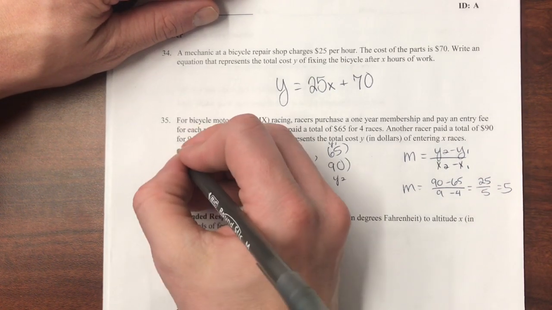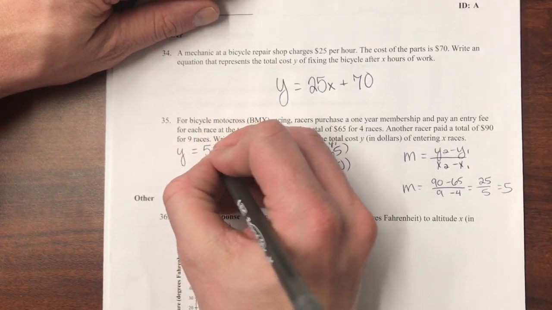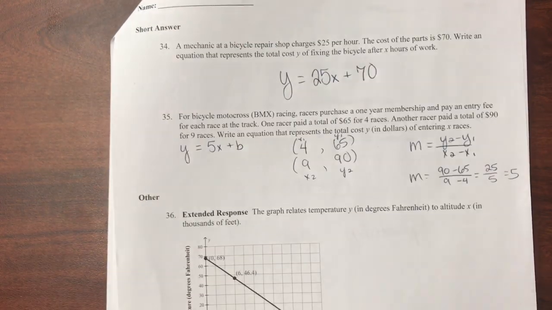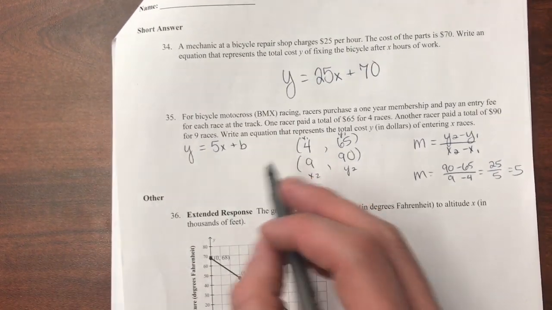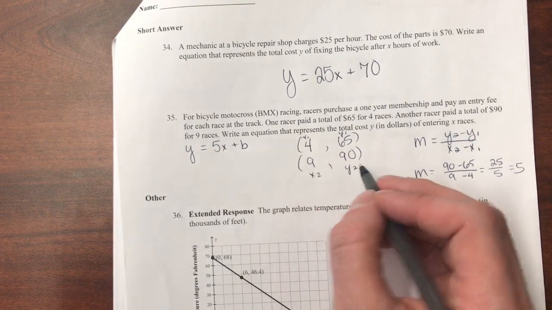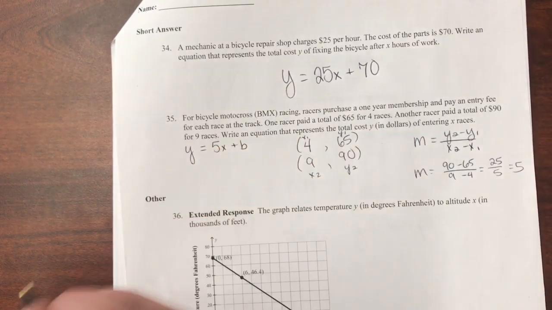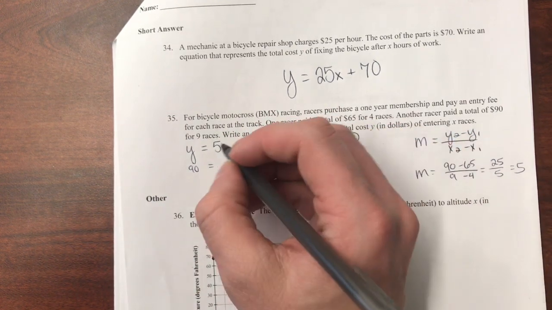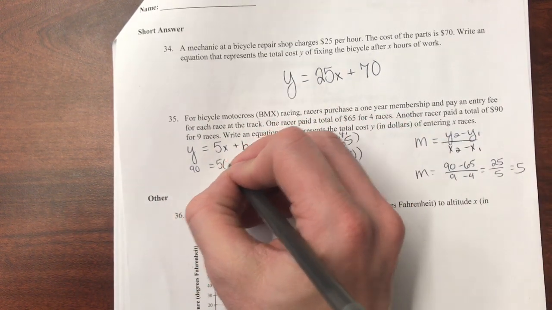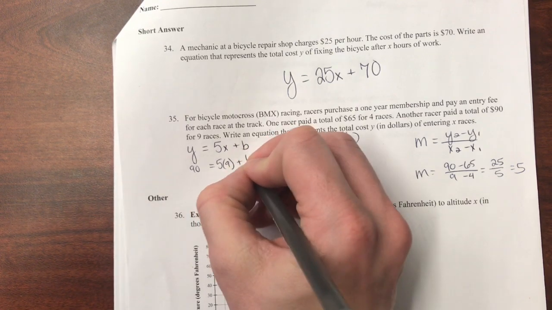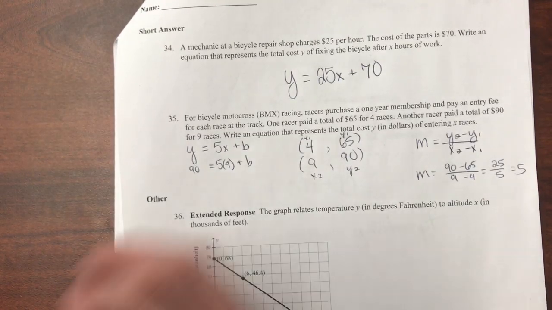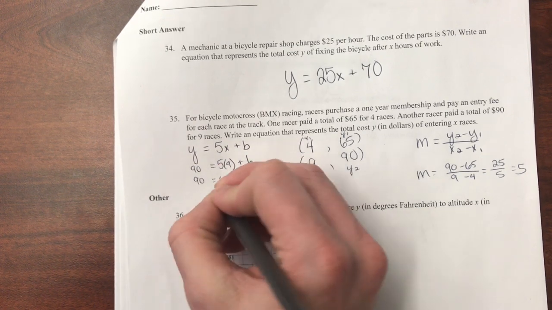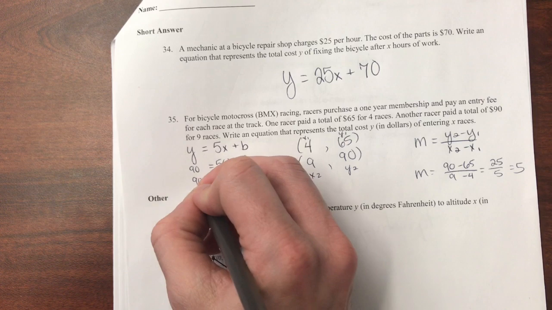So what I have so far is y equals 5x plus b. I don't know b, so I need one of these points to plug in to get my b. I'll take 9 and 90 because I like the numbers better. 90 is a y value, 9 is an x value. 5 times 9 is 45, plus b. 90 equals 45 plus b, minus 45, minus 45.